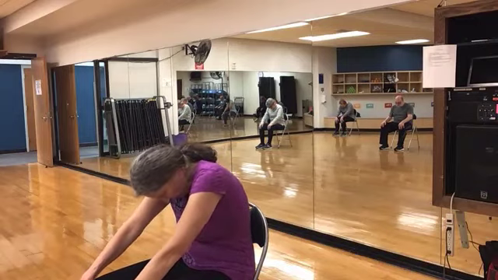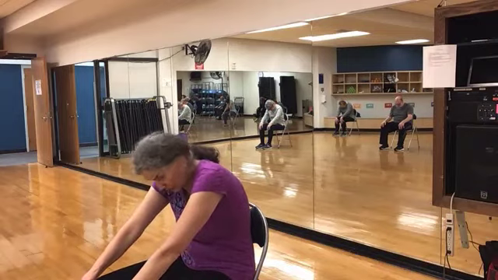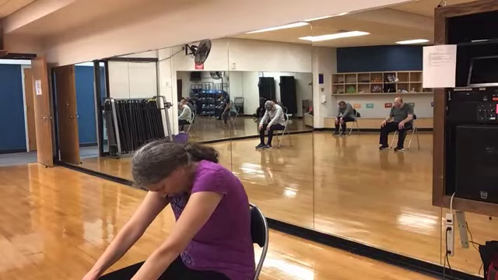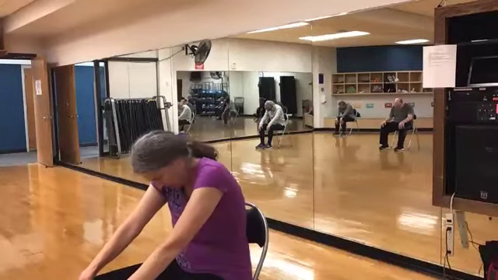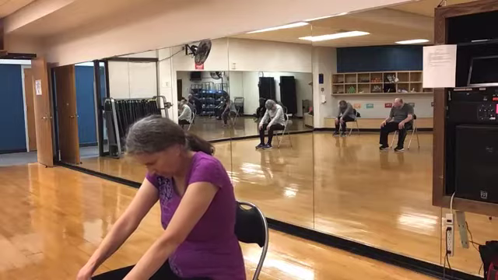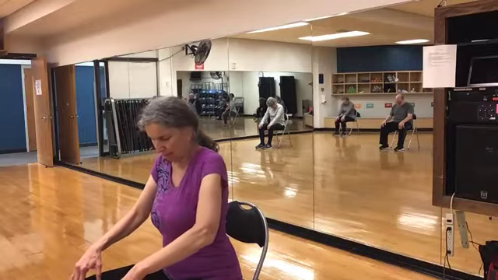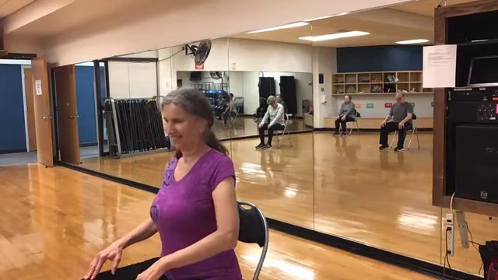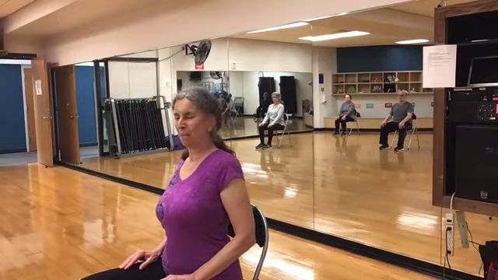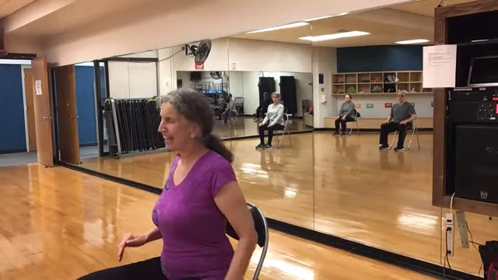Very slowly, really see if you can feel that front of the spine, the strong midline, and then coming up from the tailbone. So head is the last part that comes up. Good. Now let's feel what the spine does in a side bend.